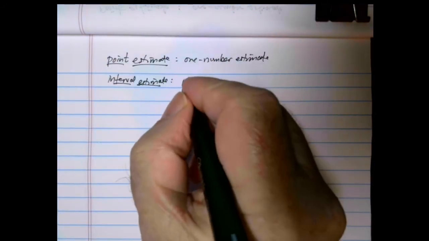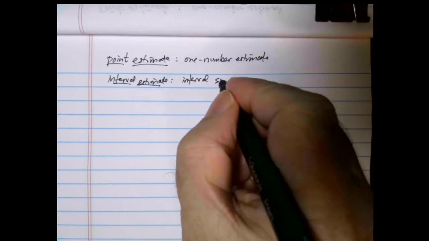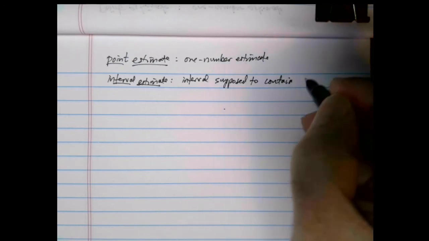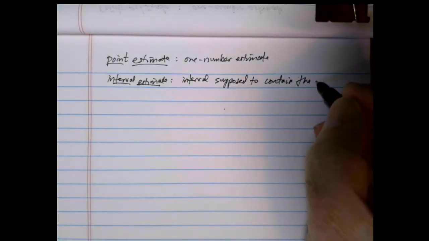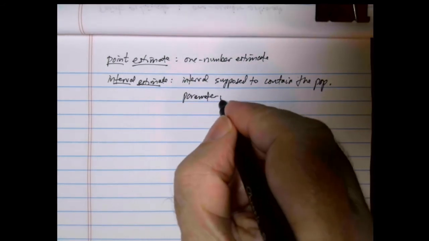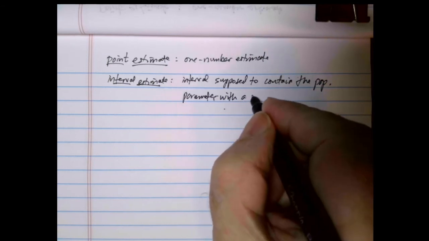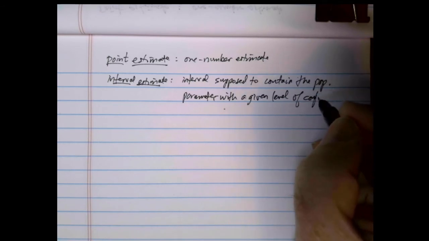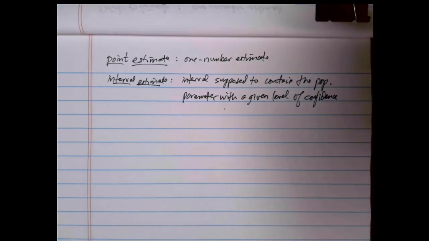An interval estimate is an interval supposed to contain the population parameter with a given level of confidence. Right? So an interval estimate is always going to come with a confidence level. And the confidence intervals that we've been working on here, those are examples of interval estimates.